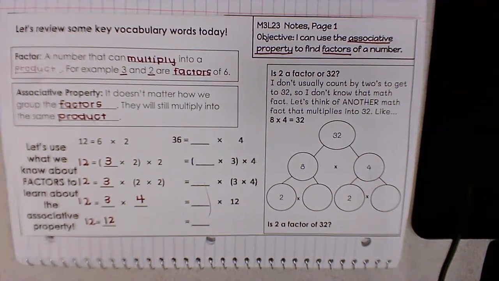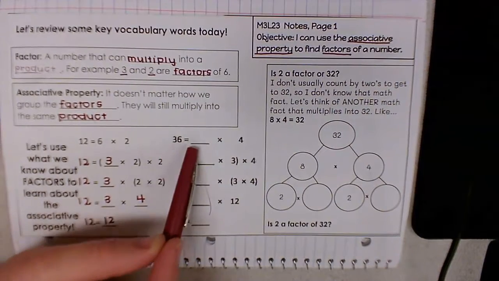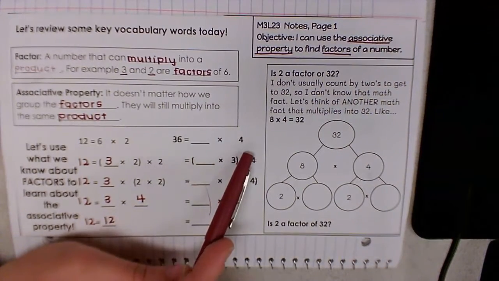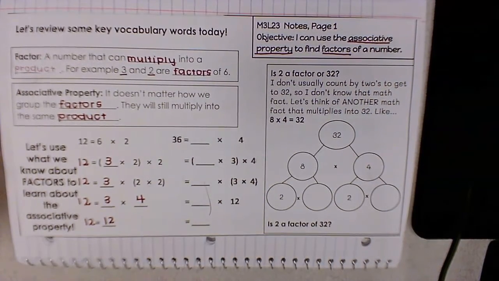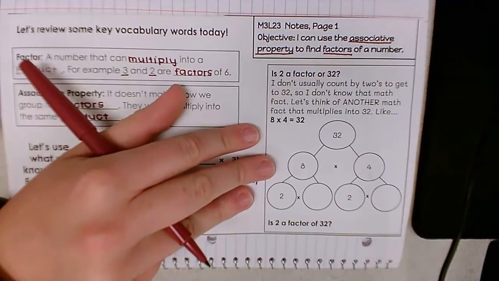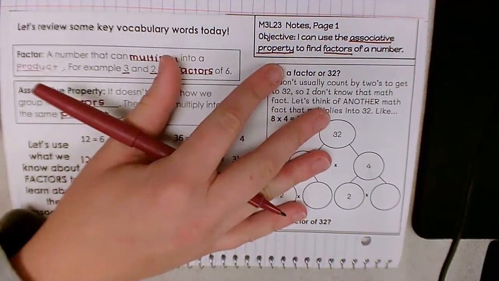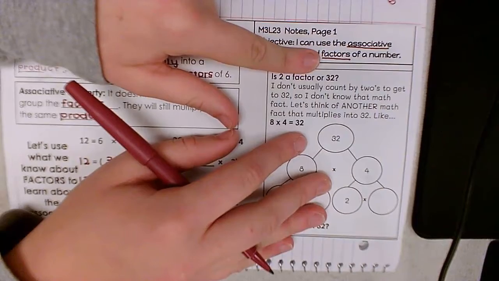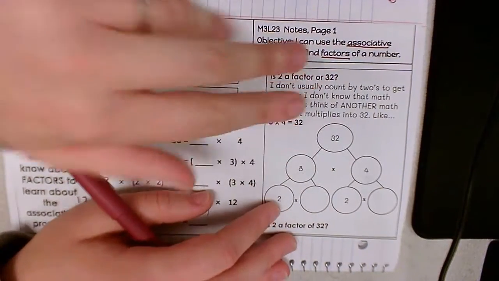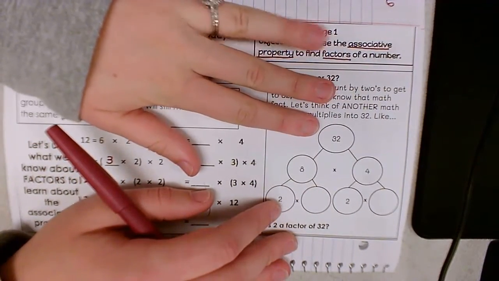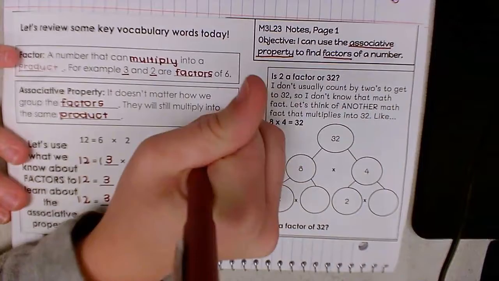Let's try it again, but with less information this time. 36 equals blank times 4. If I skip count by 4s, how long will it take for me to get to 36? What math fact do I know, blank times 4 equals 36? 4, 8, 12, 16, 20, 24, 28, 32, 36. That took 9 groups of 4.